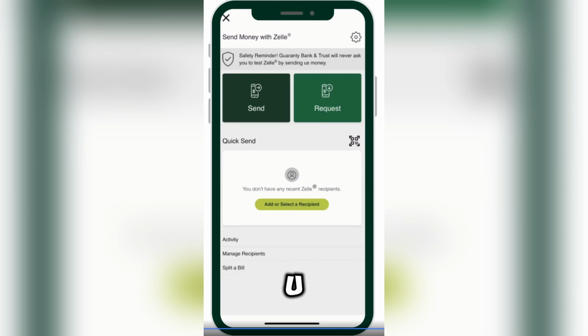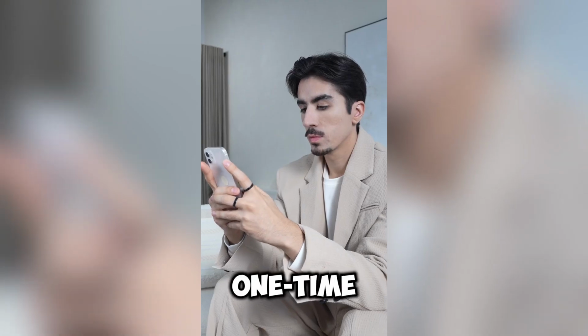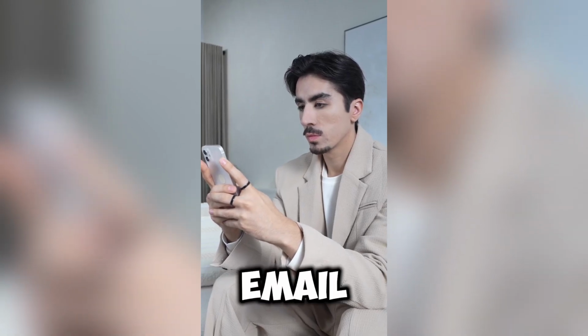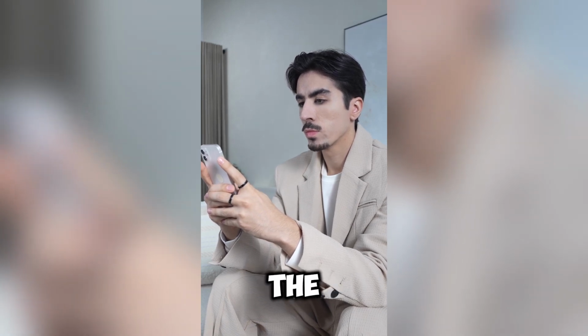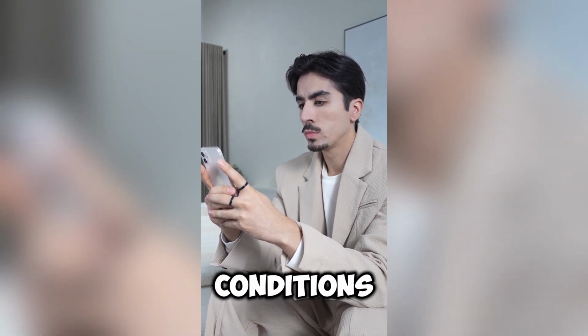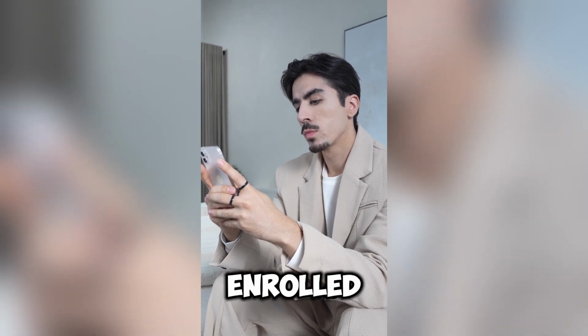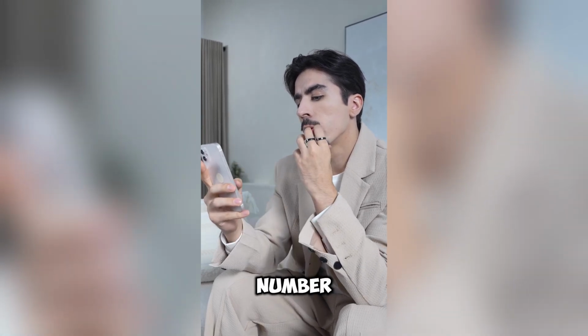Enter your email or US mobile number. Tap Continue. Receive a one-time verification code via email or SMS. Enter it. Review and accept the Zelle terms and conditions. Done. You're enrolled. Share your email or number to receive money instantly.